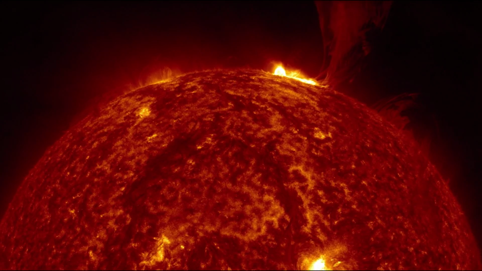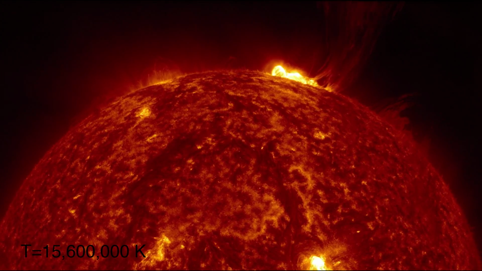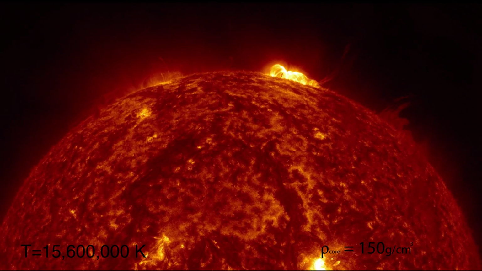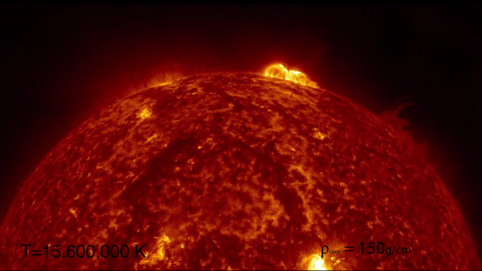All stars are made up of mostly hydrogen and helium. A star's core burns at approximately 15.6 million Kelvin and is 10 times more dense than lead. At this density, one may question why a star's core isn't solid. Instead, it's made up of a plasma because of the insanely high temperature.